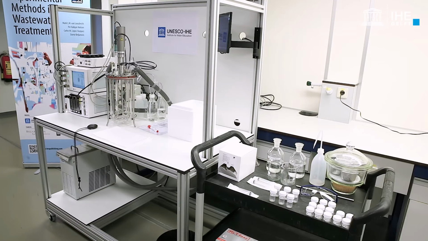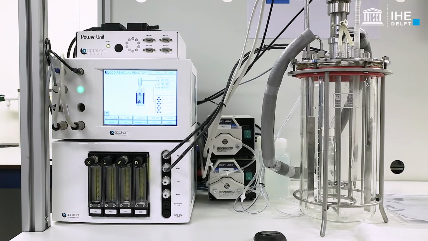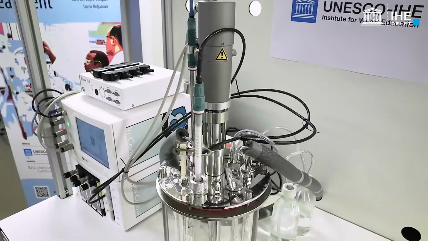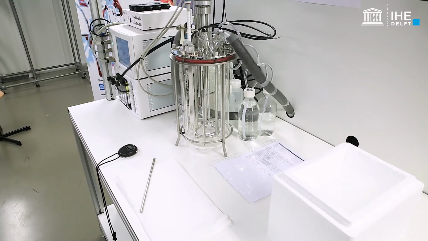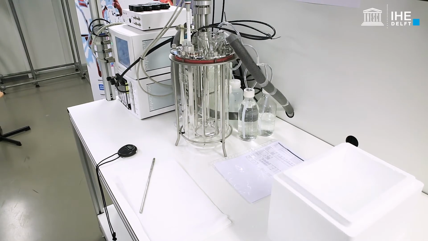This test is performed in one aerobic reactor. Prior to the execution of the test, verify that your setup is ready and that your pH and dissolved oxygen meters have been calibrated. Place all your working material next to your setup to ease the conduction of the test.